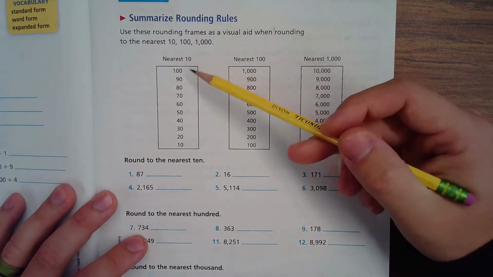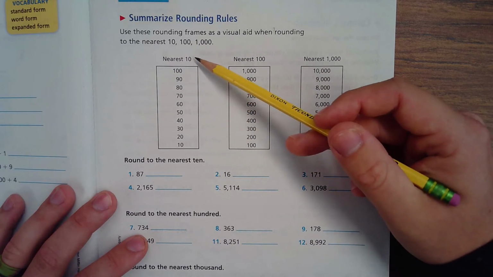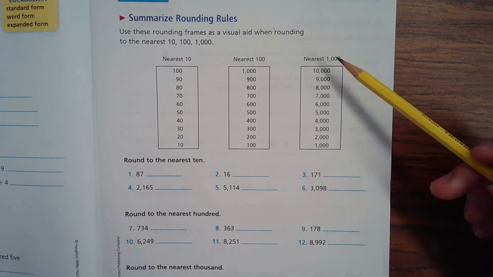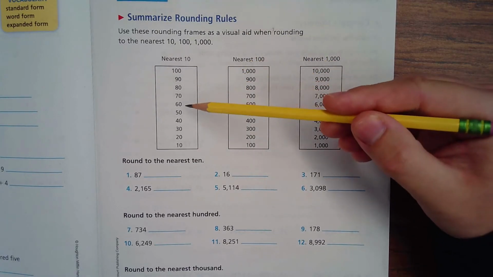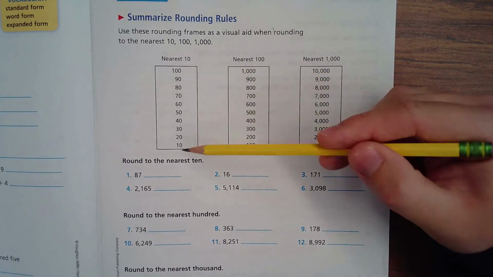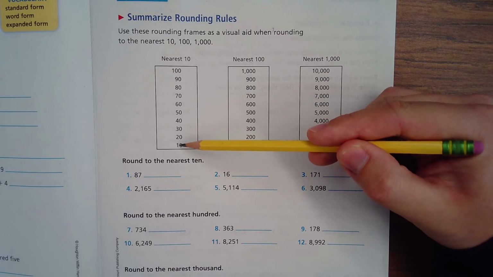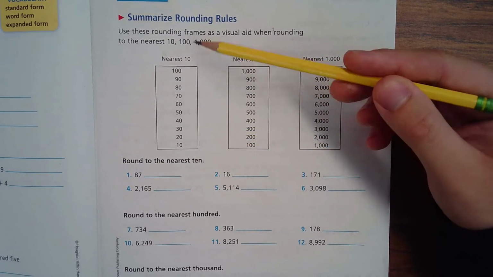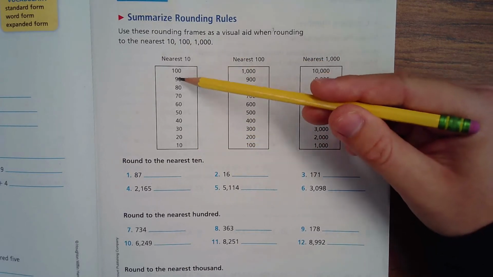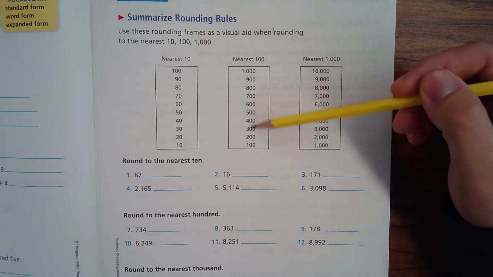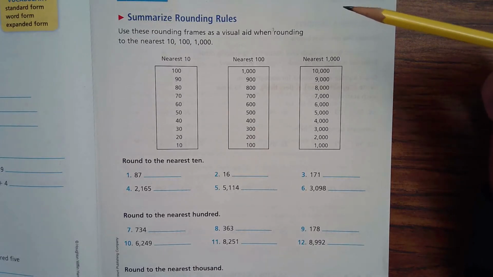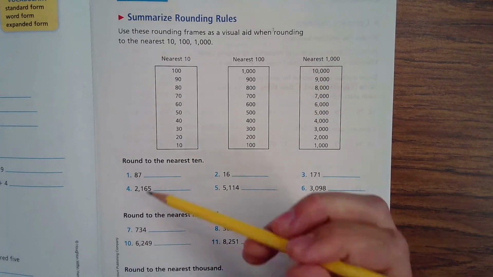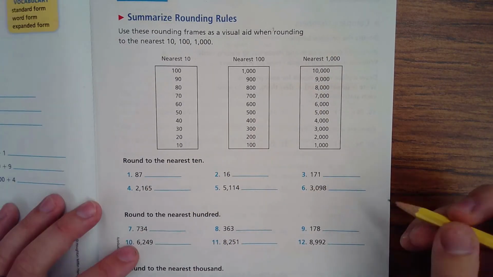So here, what you're going to see on this chart is a nearest 10, 100, and 1,000 visual aid. And what it's going to do is show us that when you round to the nearest 10, you're rounding to either 10, 20, 30, 40, and so on. So it's giving you that number with 1 zero after it, or 2 zeros after it, or 3 zeros after it, and so forth. So let's take a look at that in problem 1. So it says round to the nearest 10.